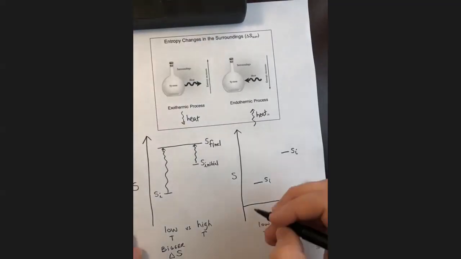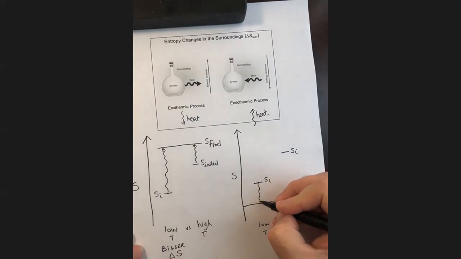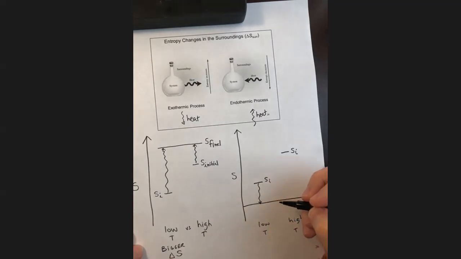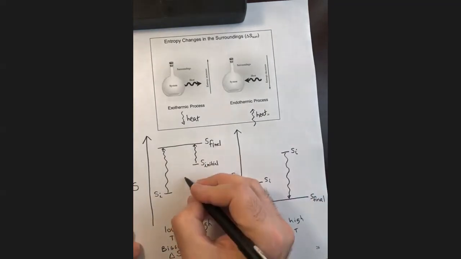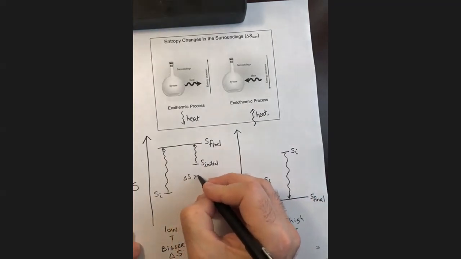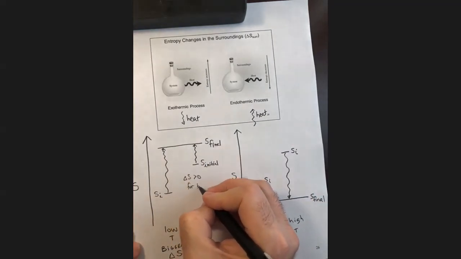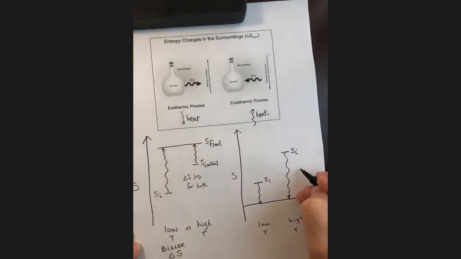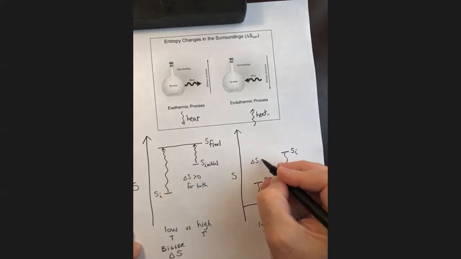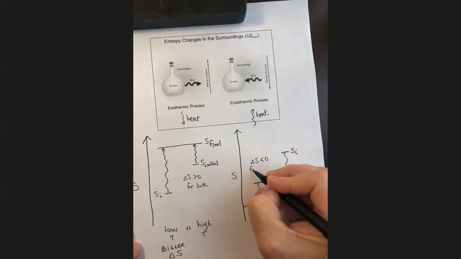Notice that in this case, my low temperature decreases a little bit, but the high temperature has a longer road to cover, right? In the previous case, delta S was positive for both. In this case, delta S is negative for both.